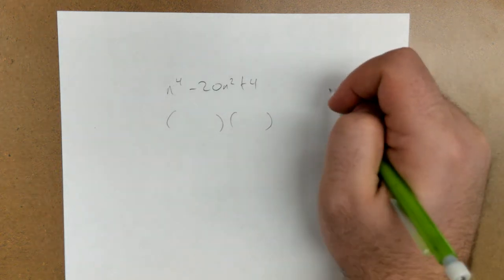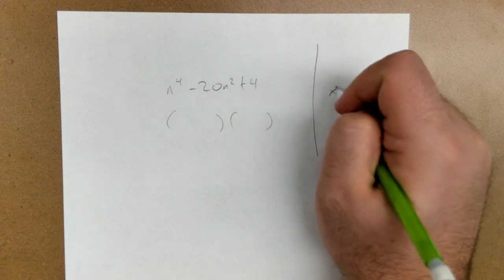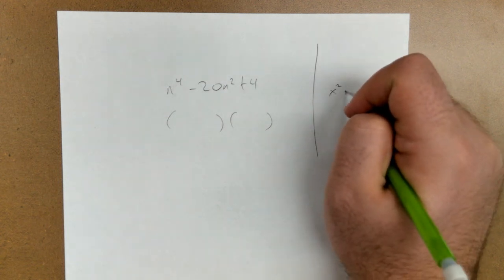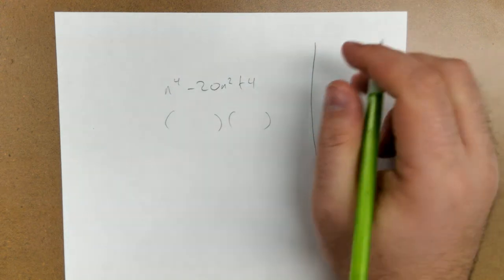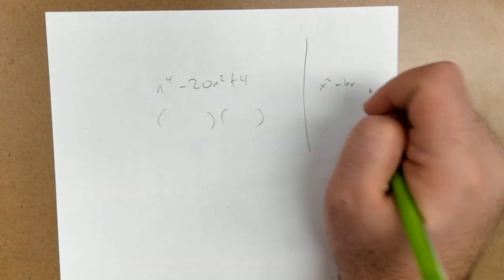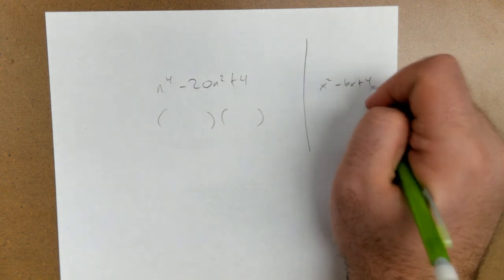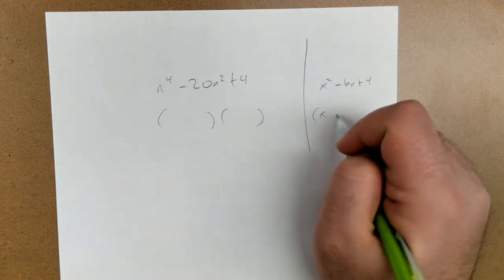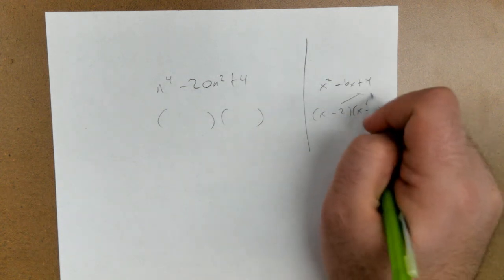Well, think about something that looks like this. So do some wishful thinking off to the side. If you have x squared minus bx plus 4, actually let me put a minus here, like I want to match what we have over there, which is a subtraction sign. So minus bx plus we'll just put 4. We'll just match what's going on here. That would be something like x minus 2, x minus 2, right? Because you get the plus 4 and you get negative, negative.